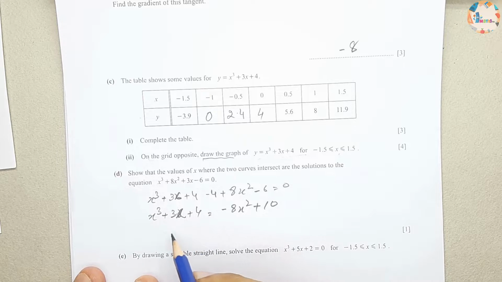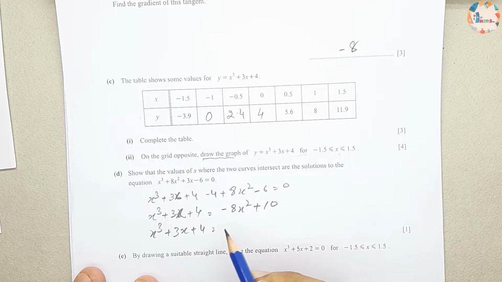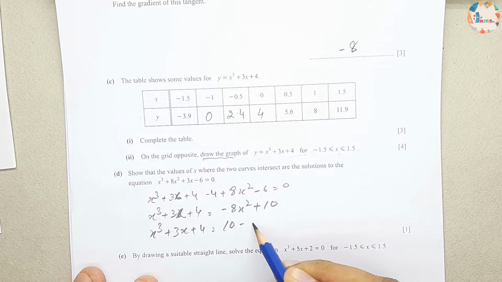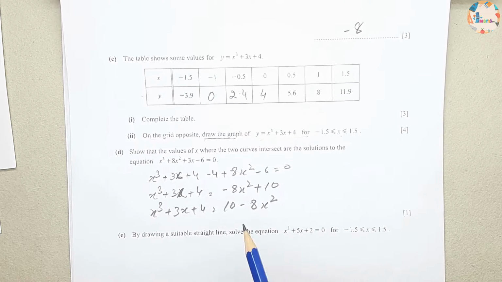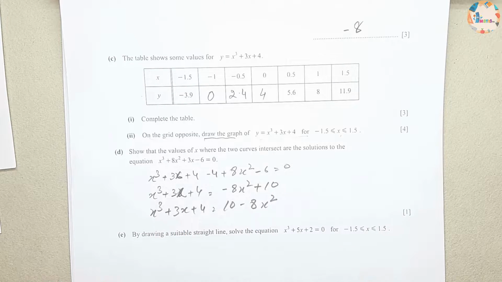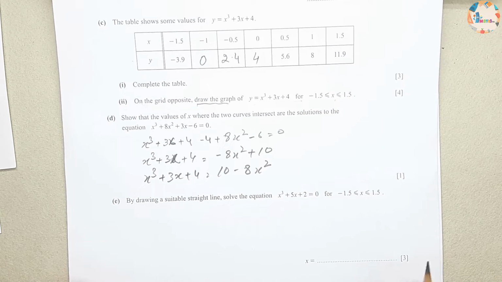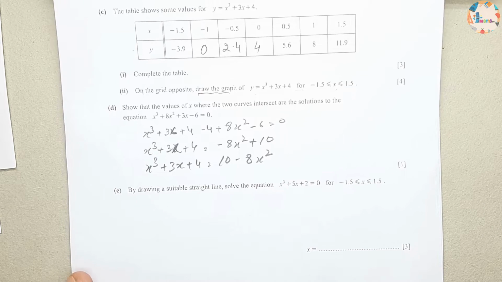Or we can rearrange this one: x cube plus 3x plus 4 is equal to 10 minus 8x squared. So these two are both equal to y, so they have the same solutions. This is a 1 mark question. This will be sufficient for that one.